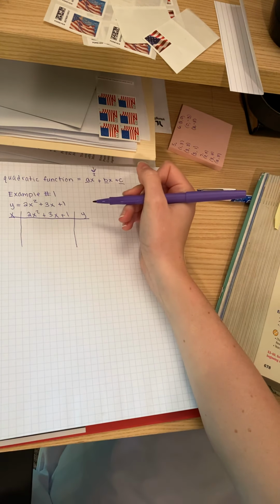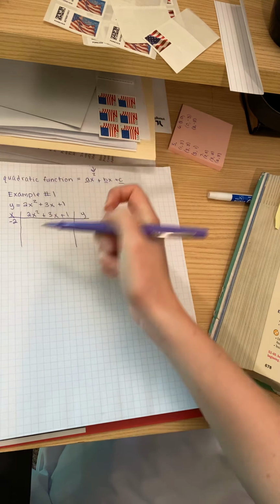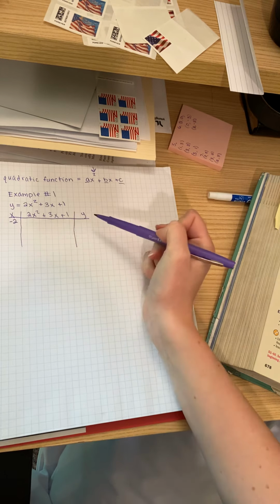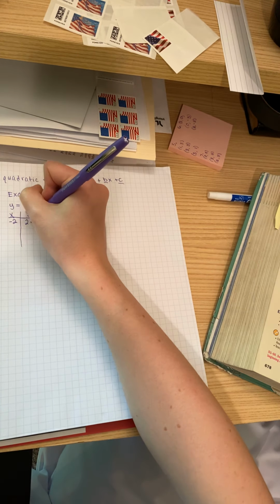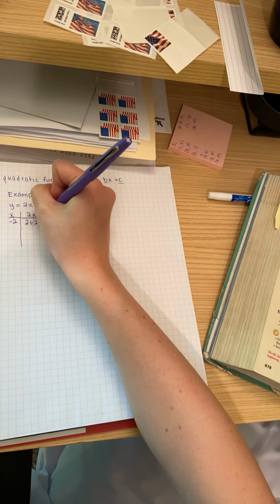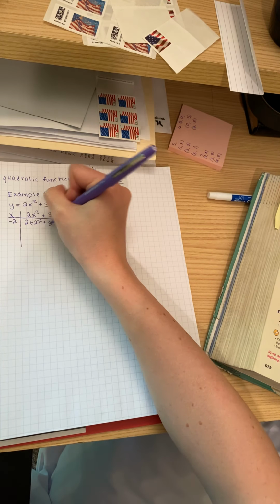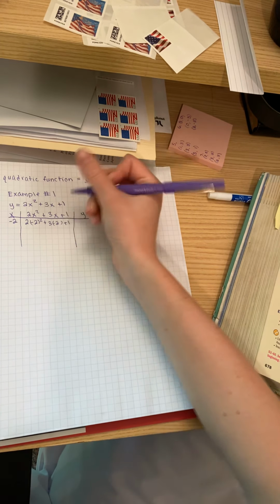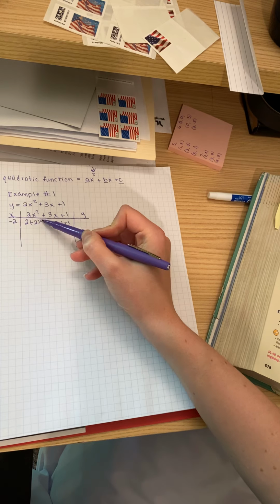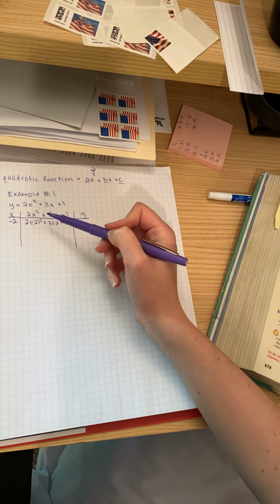Starting with -2, let x equal -2. When x is -2, what is y? So 2 times -2 squared plus 3 times -2 plus 1. -2 squared is +4. 4 times 2 is 8.